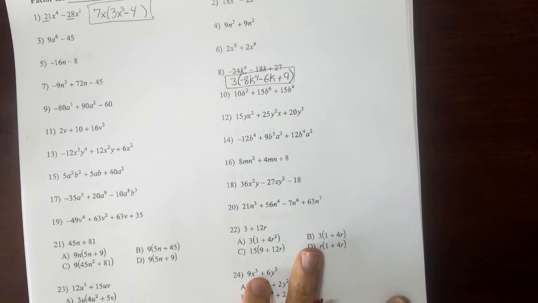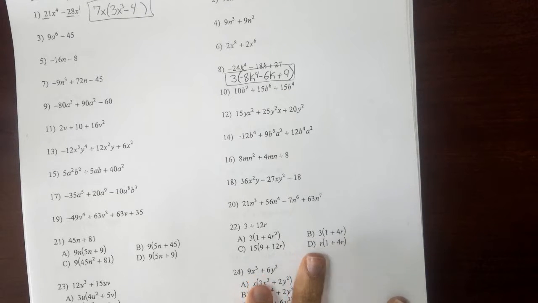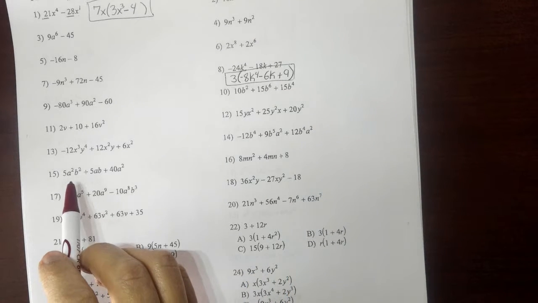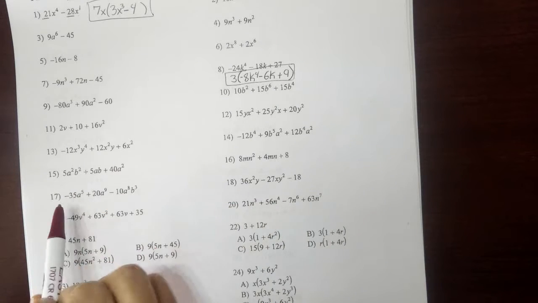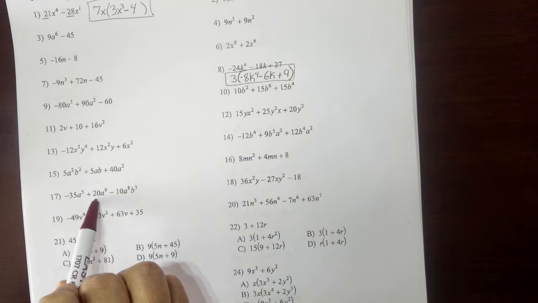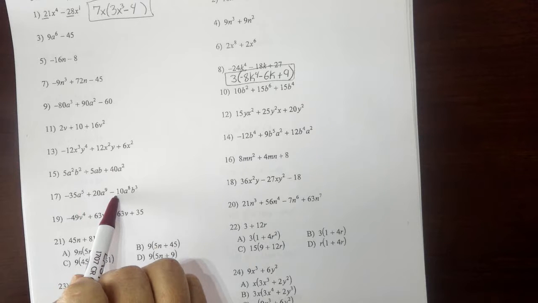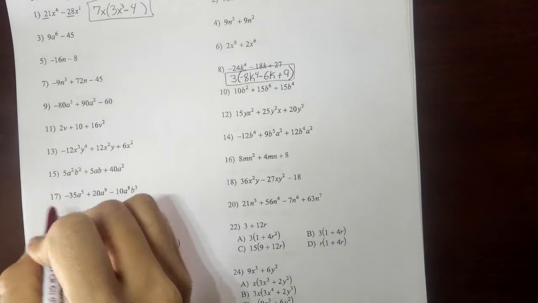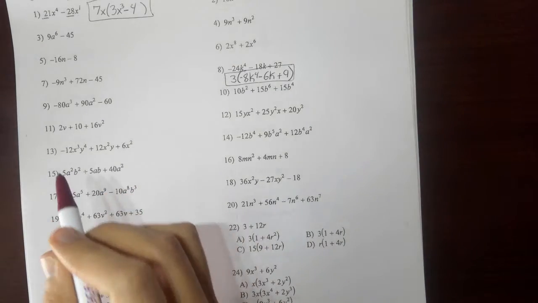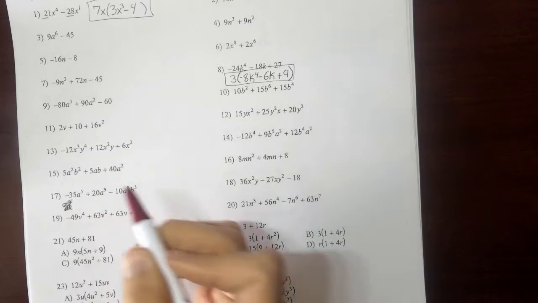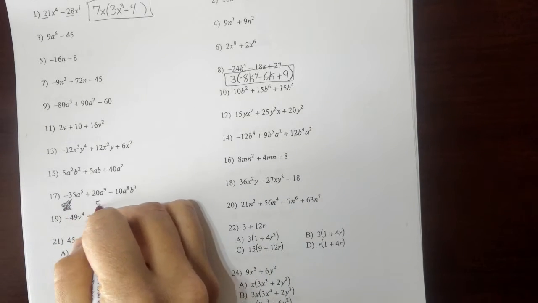Okay, let's find another one. Let's try one that has several variables, like number 17. The common factor between 35, 20, and 10, I would say is probably 5. So I'm going to put here 5.